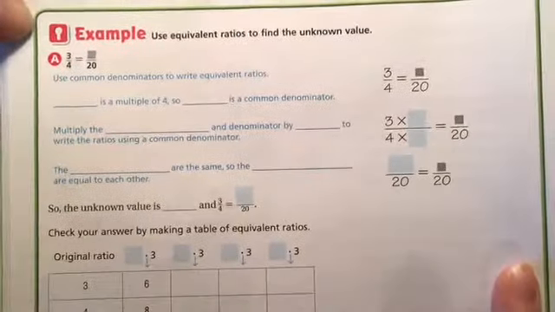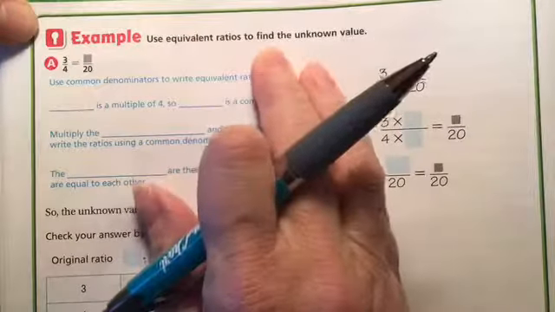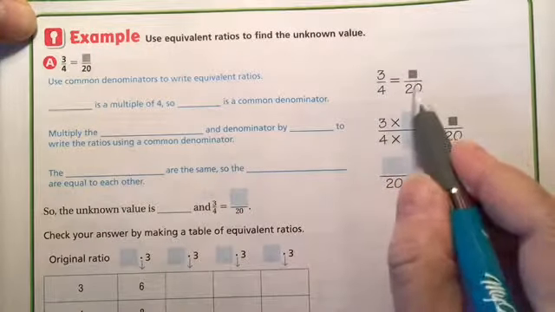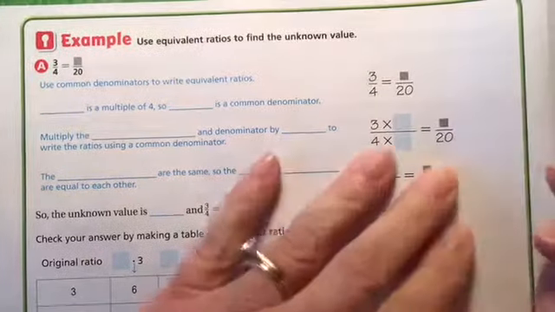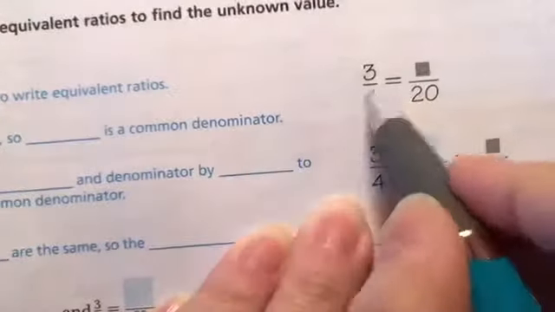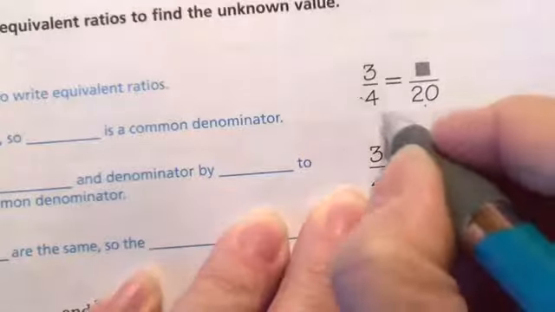Let's look at some examples here. And again, I'm not going to make them as difficult as the book is making them. So they want us to use equivalent ratios to find the unknown value. So 3 to 4 equals blank over 20. Now, a bunch of different options. I just say, does 4 go into 20? Yep.